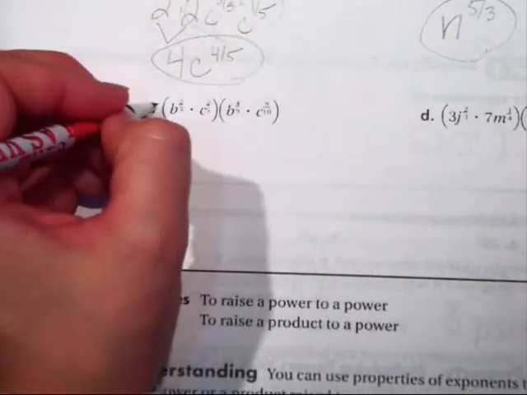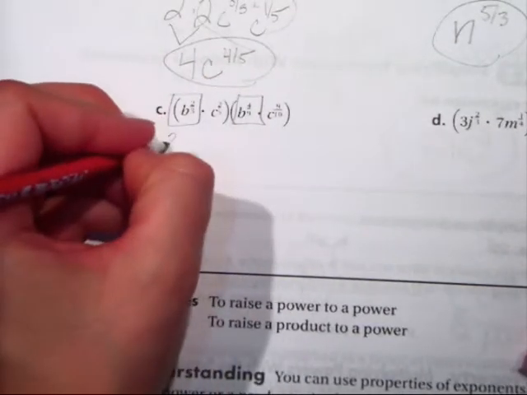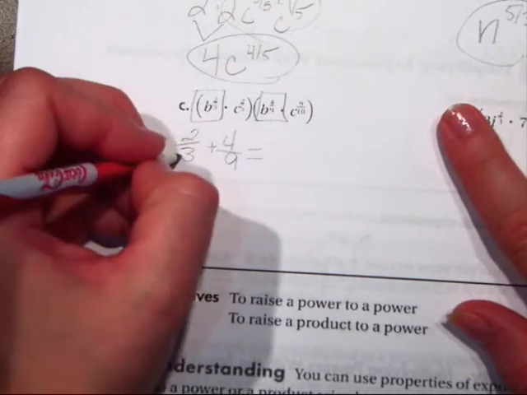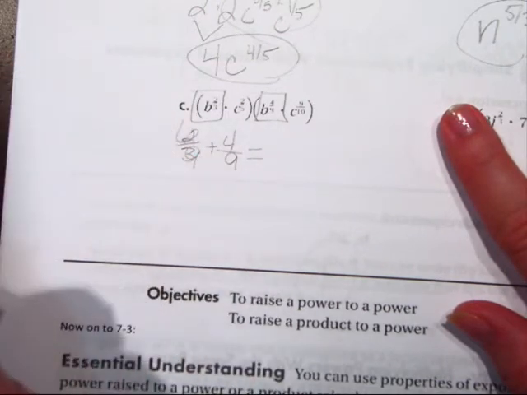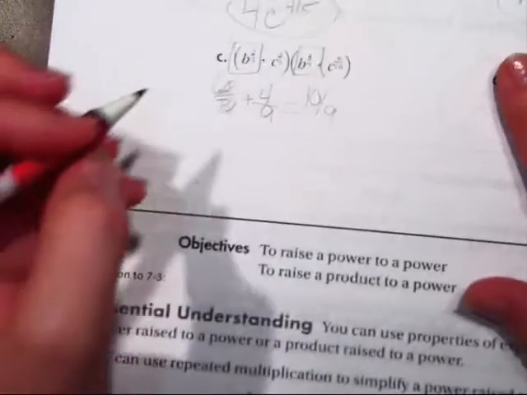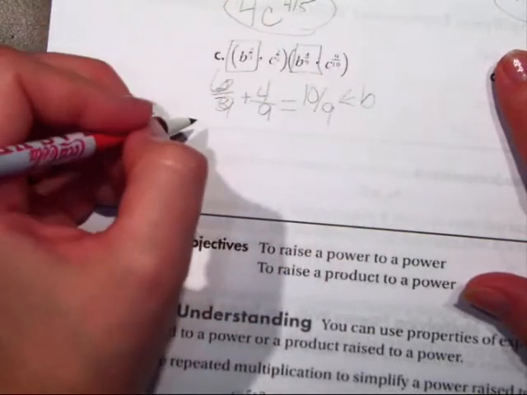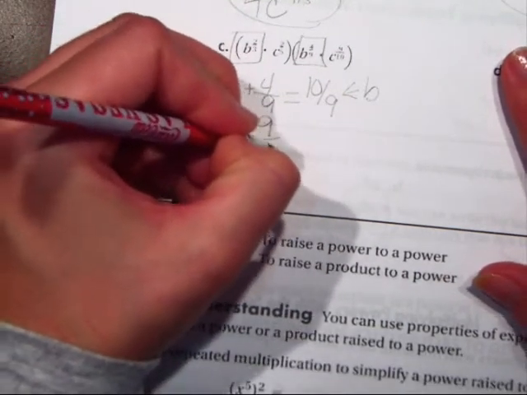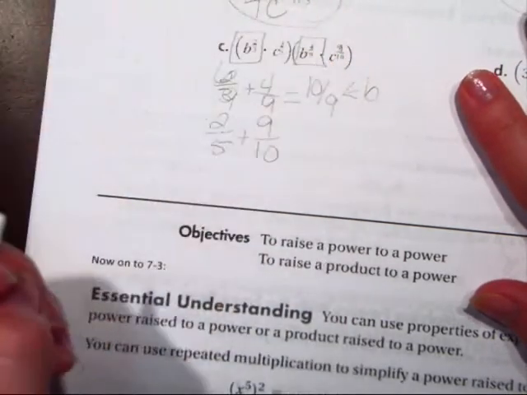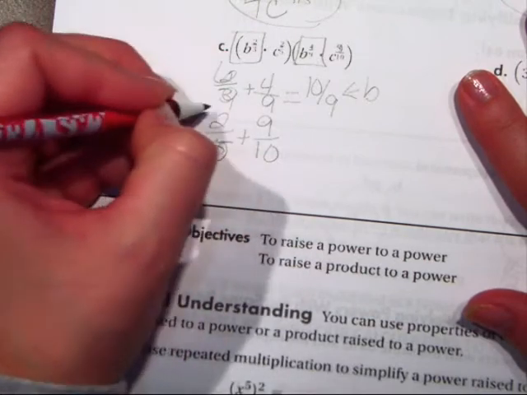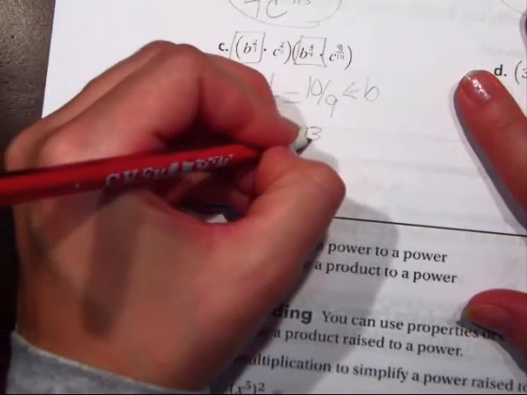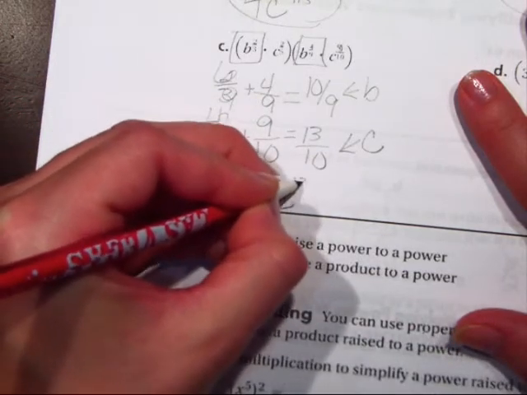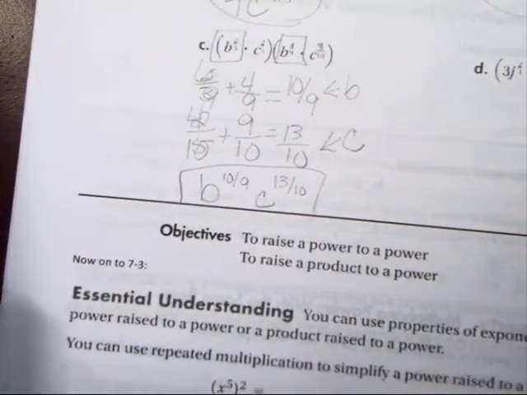The next one, again, we got no coefficients, so I'm going to take my b's and add those exponents. 2/3 plus 4/9. You can get a common denominator, right? You guys are capable. The common denominator is going to be 9, so this would be times 3 times 3, so this is really 6/9 plus 4/9 is 10/9. And the c's are 2/5 plus 9/10. Sorry, those are so hard to read. Common denominator is a 10, so times 2 times 2. 4 plus 9 is a 13/10. That's for the letter C. So our final answer is b to the 10/9 and c to the 13/10. See, just like we were doing before, just adding our exponents.